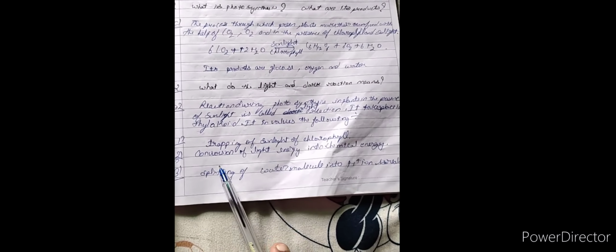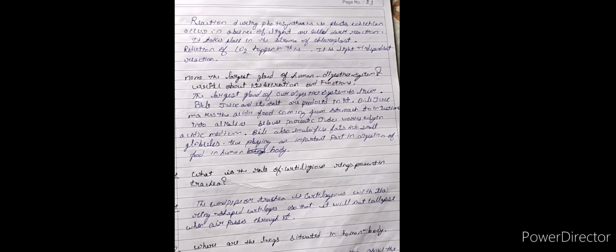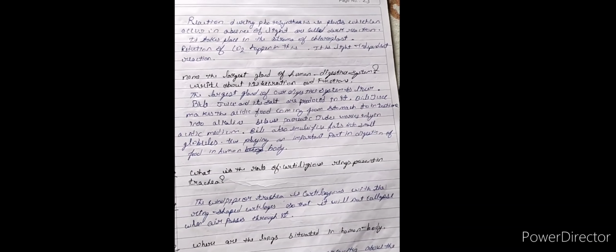Now, the second question: what do light and dark reactions mean? The reaction during photosynthesis in plants in the presence of sunlight is called the light reaction. It takes place in the thylakoid. It involves the trapping of sunlight by chlorophyll, conversion of light energy into chemical energy, and splitting of the water molecule, in which H plus ion is released. The reaction during photosynthesis in plants which can occur in the absence of light is called the dark reaction.